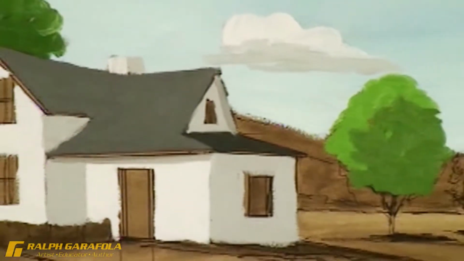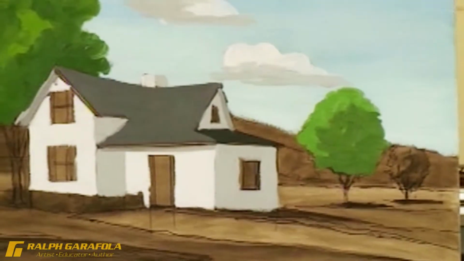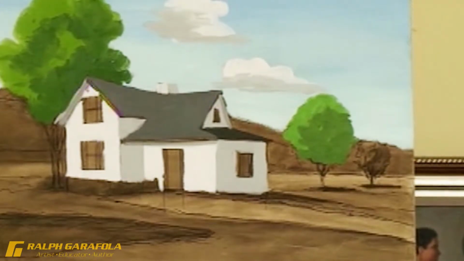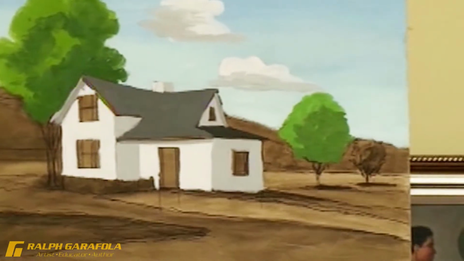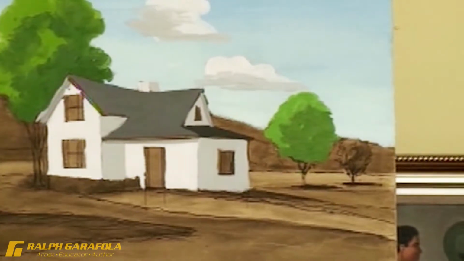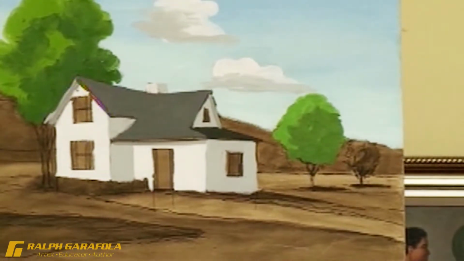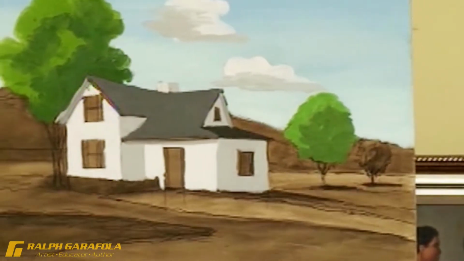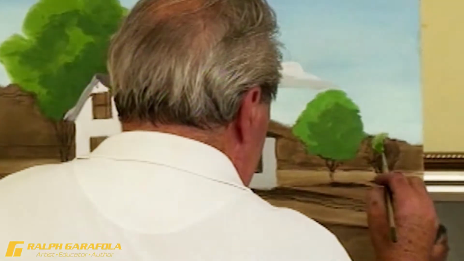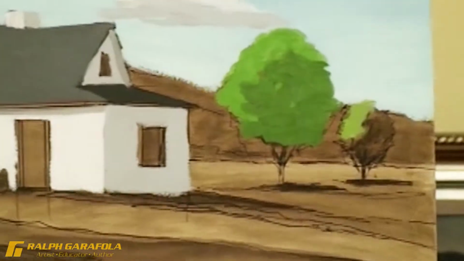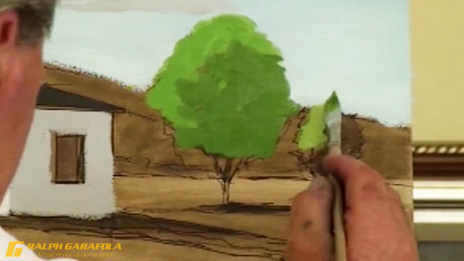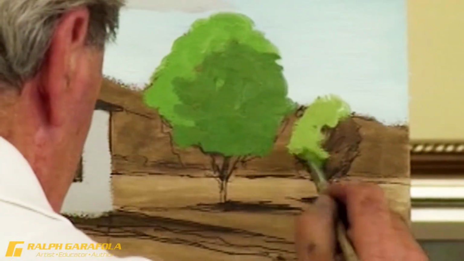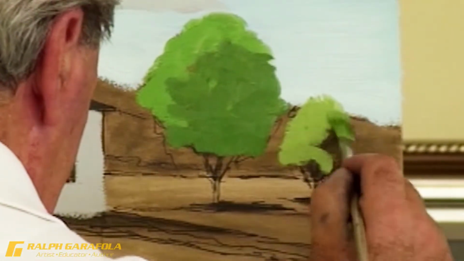Okay? Now we have another tree further back. So that tree further back is the 8th value. And again, it's not a strong green, it's grayer because there's more atmosphere.